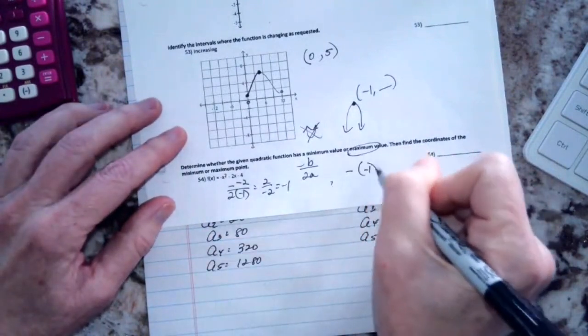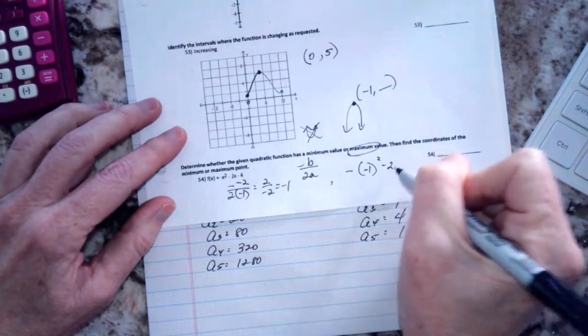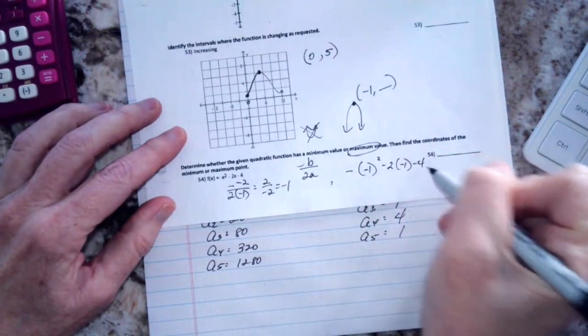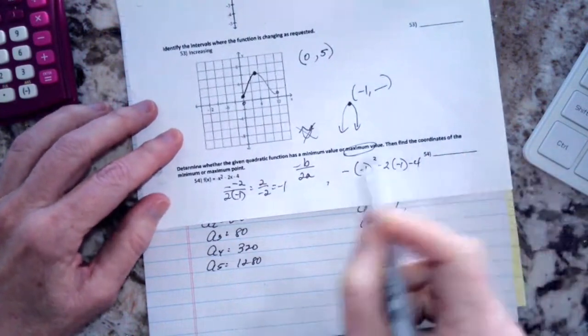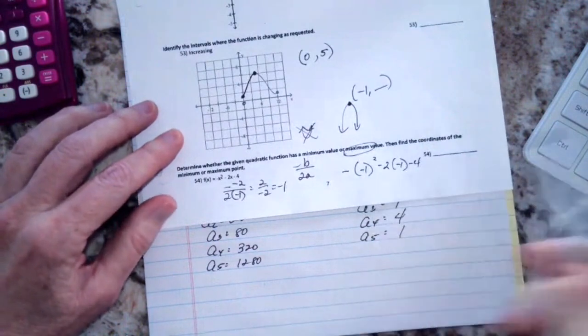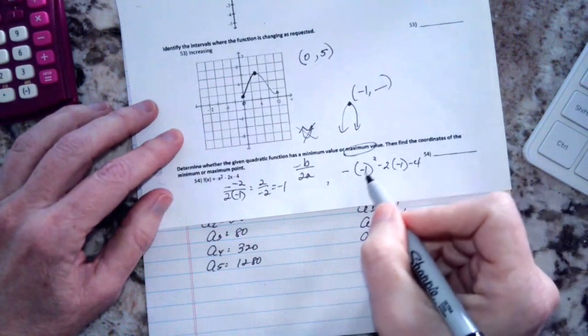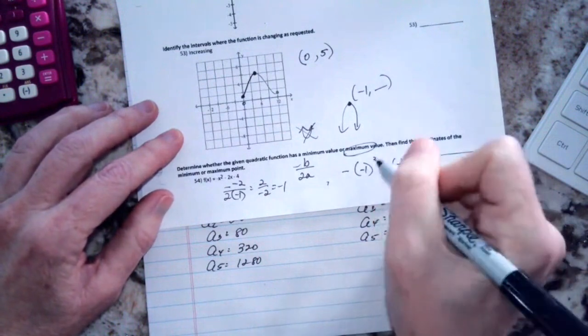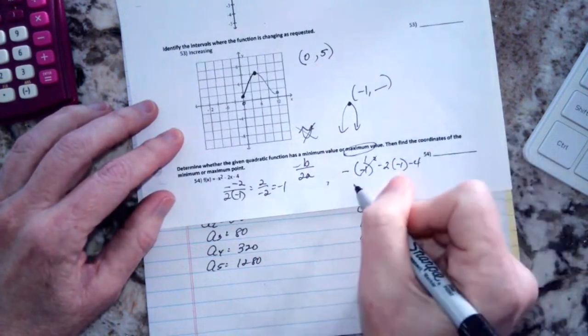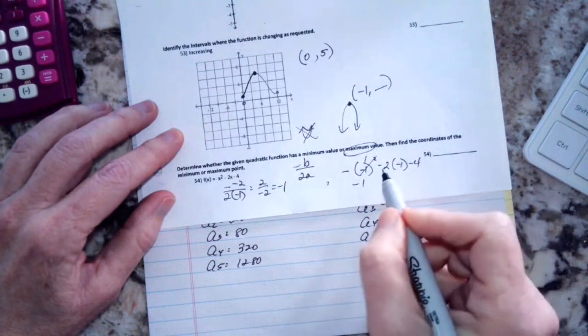So we got a minus, then x is a negative 1, then 2, negative 1, minus 4. Wow, what a mess. What an easy place to mess up. You got to do exponents first. Negative 1 squared gives you a 1. So this becomes a negative 1.